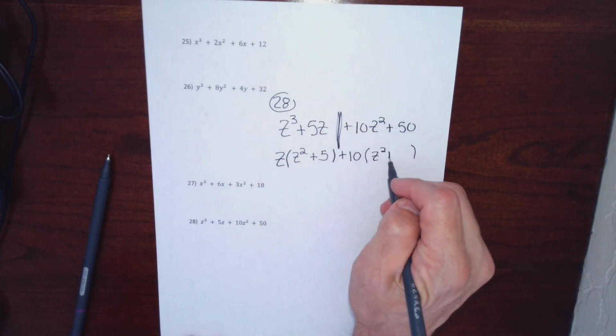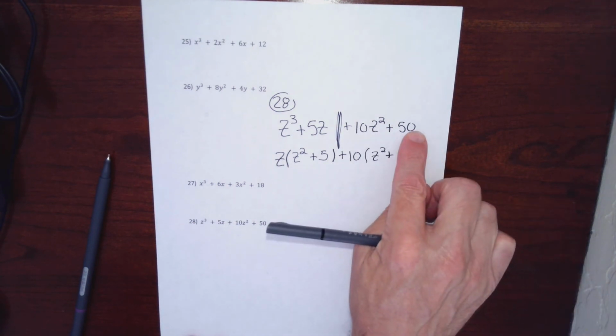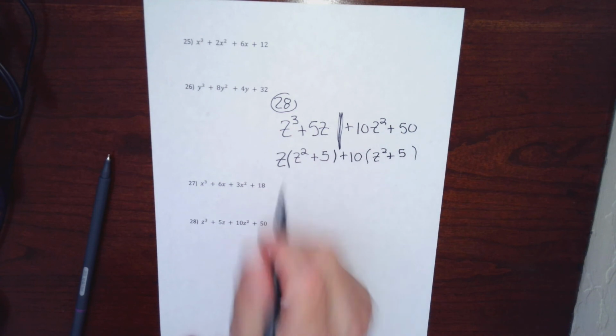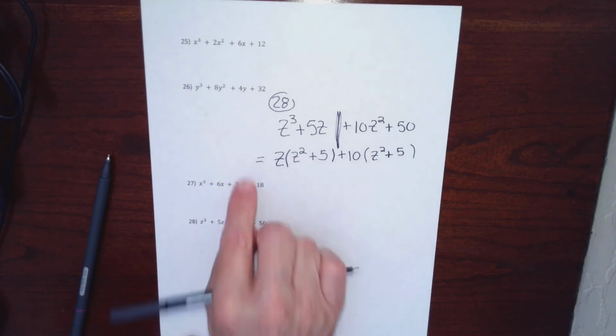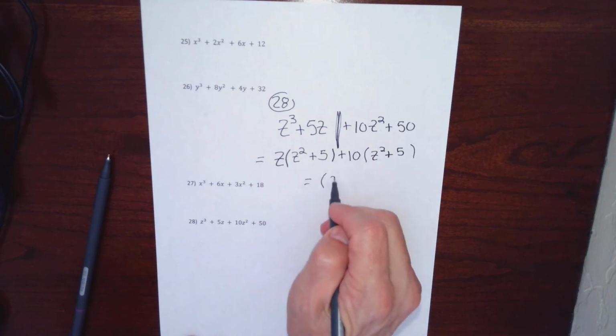I'll bring down my plus sign. I'm not changing any signs because I factored out a positive. This 50, when I factor out a 10, I'll divide 50 by 10 and get a 5. Got the common parentheses that I needed. Forgot the equal sign that technically makes it more mathematically precise.